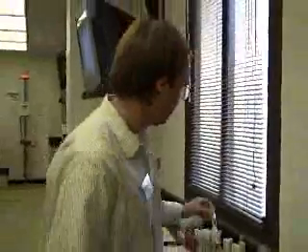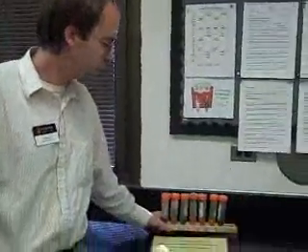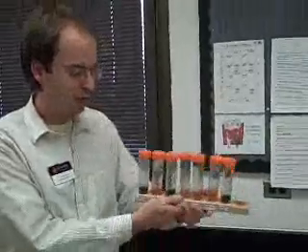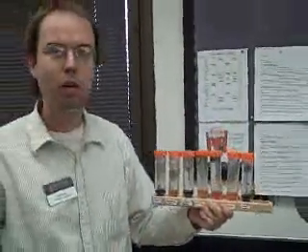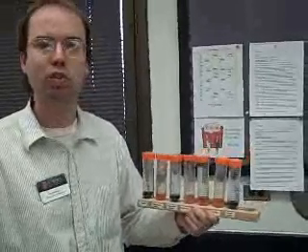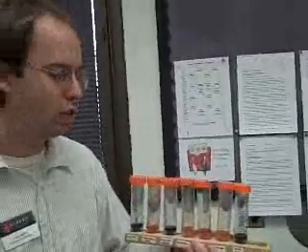Okay, our last experiment is demonstrating carbon dioxide release during respiration. It's a very simple experiment. We've got different tubes with different specimens in them, and they're suspended above bromthymol blue. Remember, bromthymol blue will turn orange when there's carbon dioxide production in the tube.